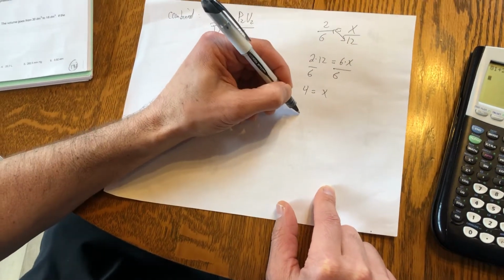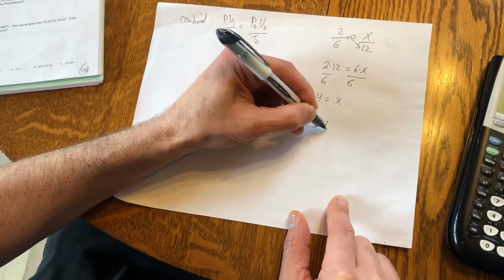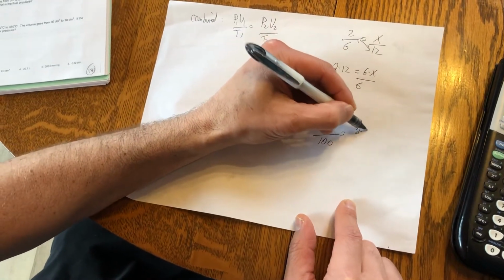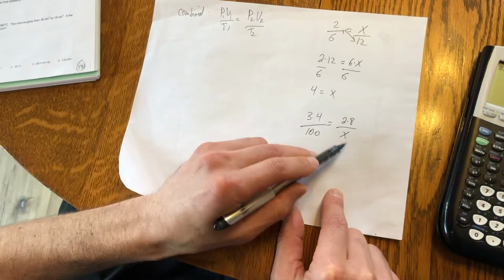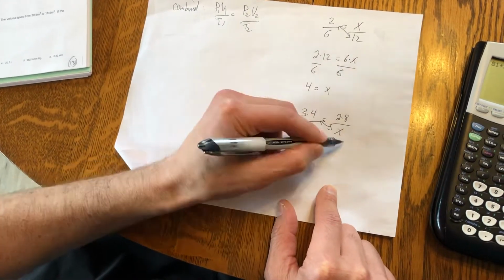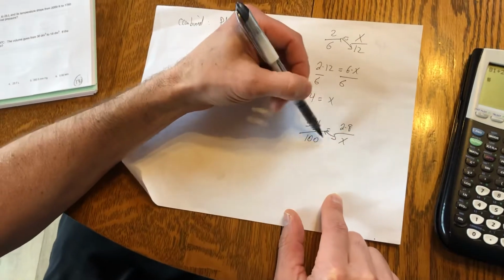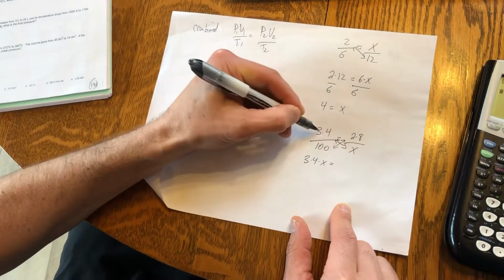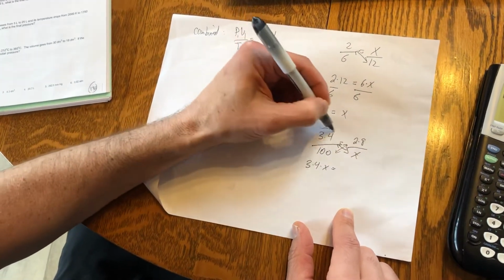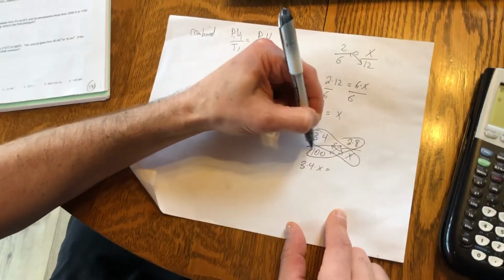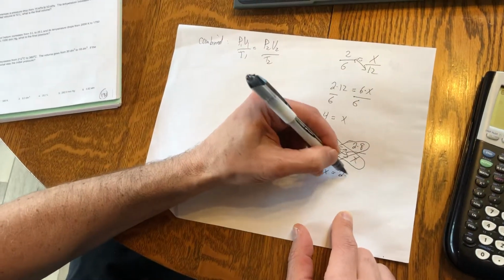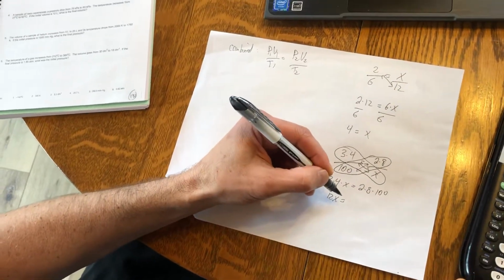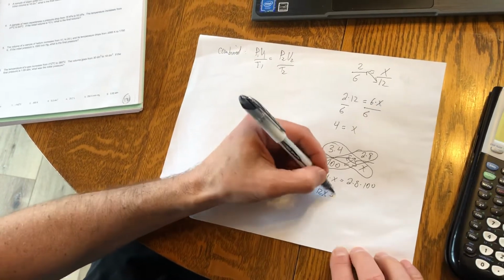If you had a more complicated example like 3 times 4 over 100 is equal to 2 times 8 over x, again, the numbers opposite each other, when you multiply them, are equal to the other numbers opposite each other. So in this case, 3 times 4 times x, okay, 3, 4, and x, are equal, right? So if you kind of make an x, so it's cross multiplying, is equal to 2 times 8 times 100. You could simplify and have 12x equals 2 times 8 times 100 is 1600.